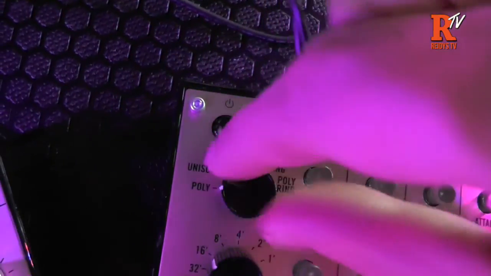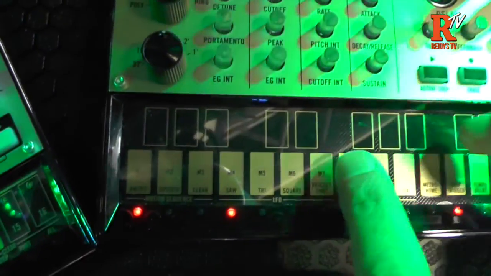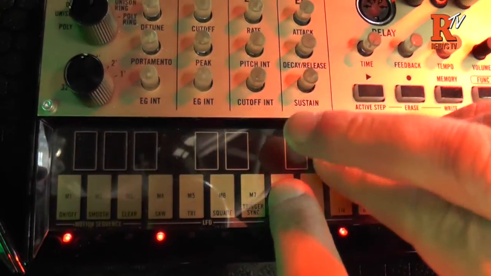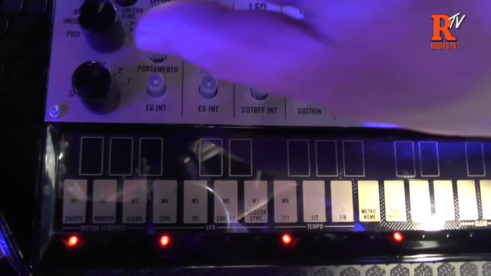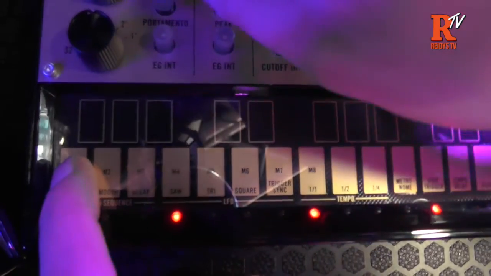So you've got poly mode. So you can play up to 3 notes. So you can play chords if you want to. Or in unison mode, it stacks the 3 together. And then you can detune them.